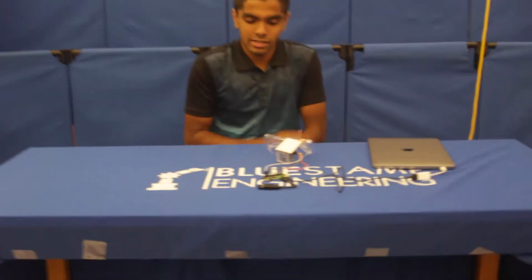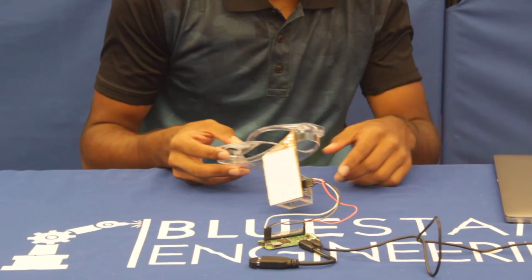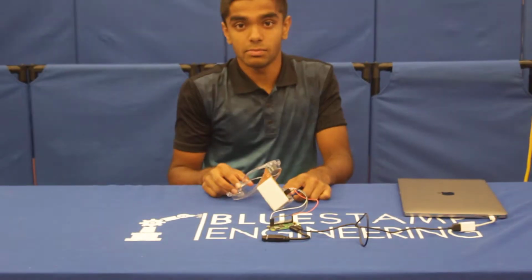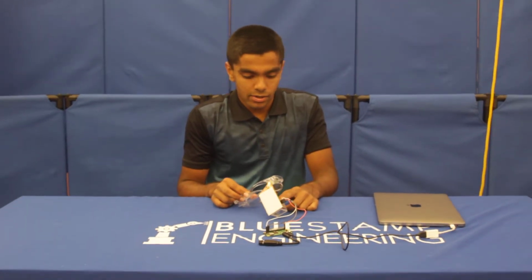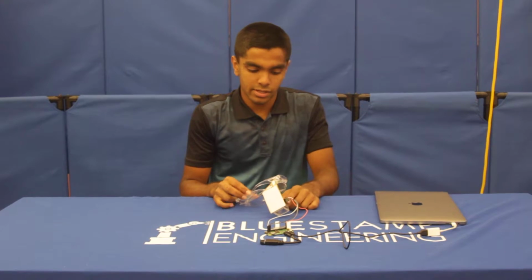My name is Foyez, and I'm a rising sophomore at the Trinity School, and this is my smart augmented reality glass. It utilizes a Raspberry Pi that's connected to a 128 by 64 pixel OLED display.